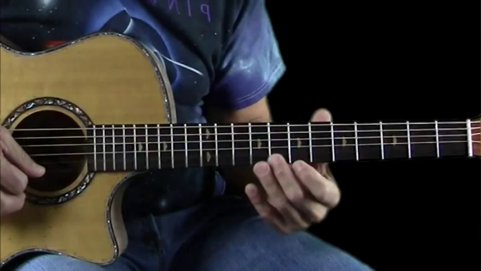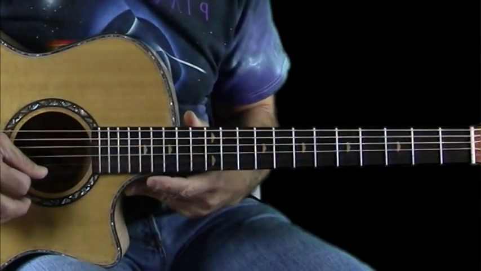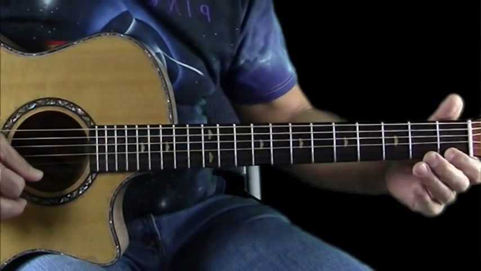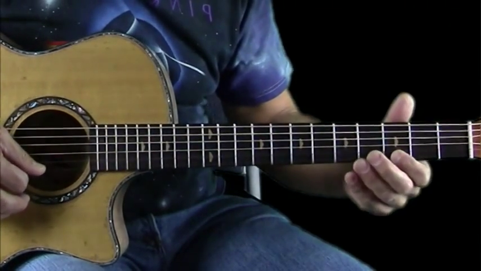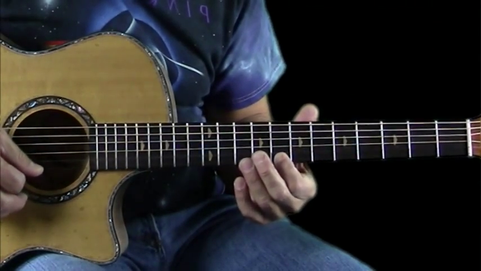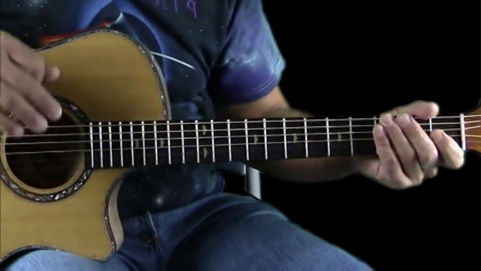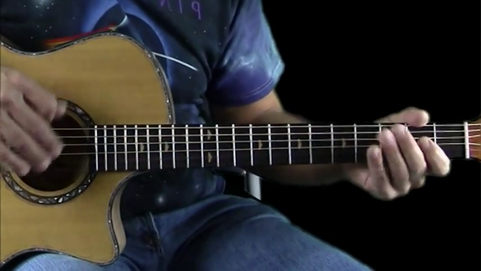And of course, the 1st string, since we learned the 6th string, they're both E's, so the exact same notes: E, F, G, A, B, C, D, E. So that's really the easiest way to be able to know every note on the entire fretboard.